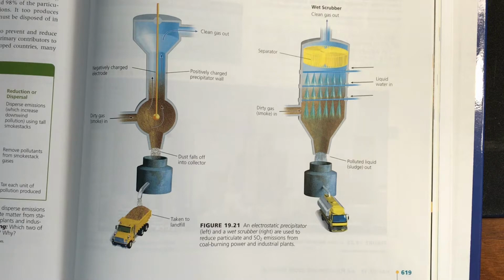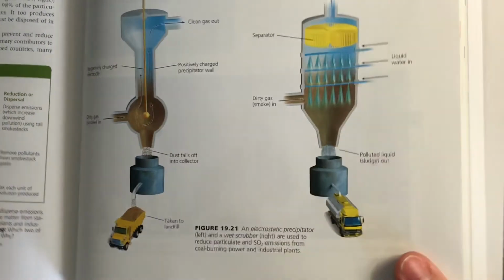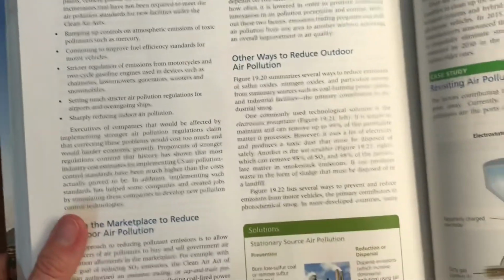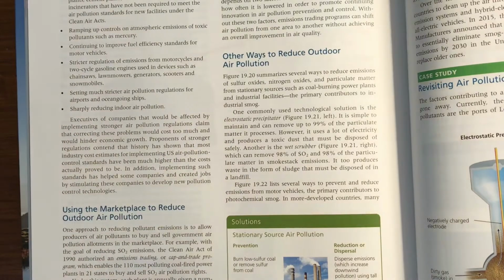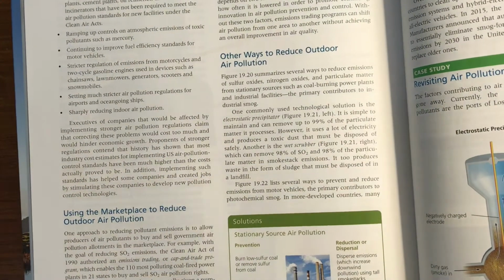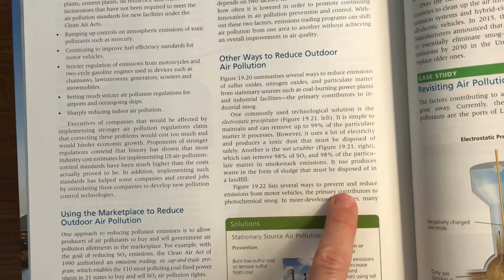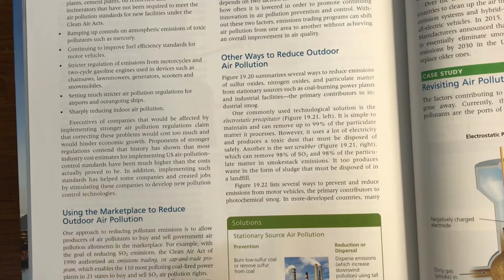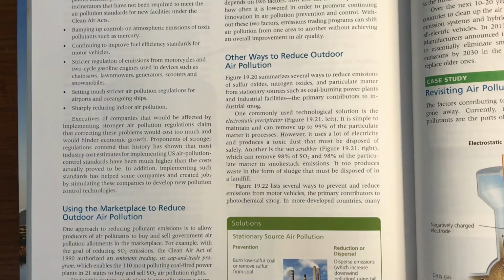We talked about removing lead from gasoline. So right there, we've got another description of what's going on here. And then how do we remove stuff from emissions from motor vehicles?